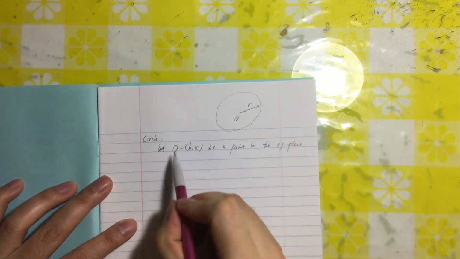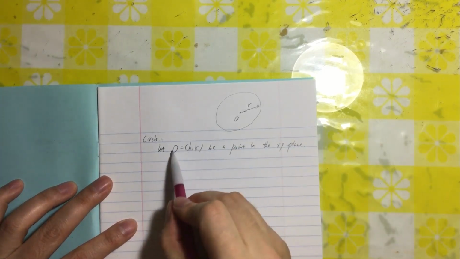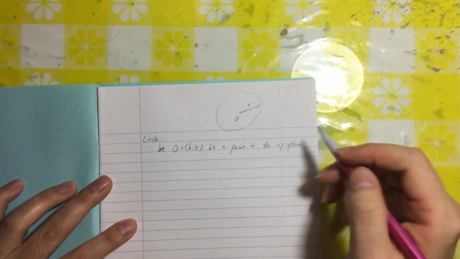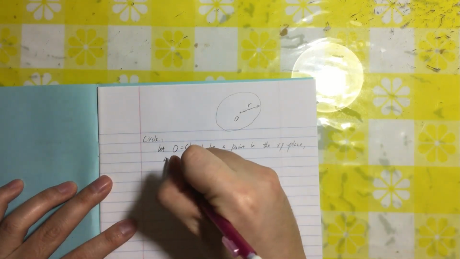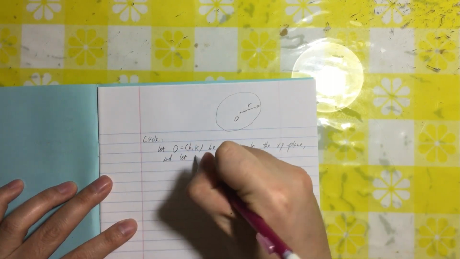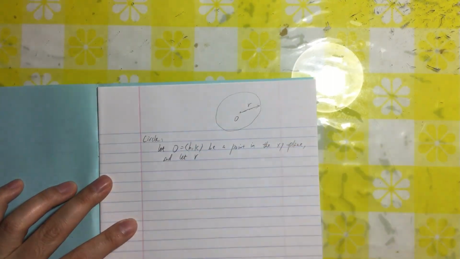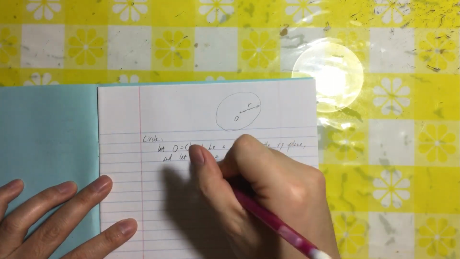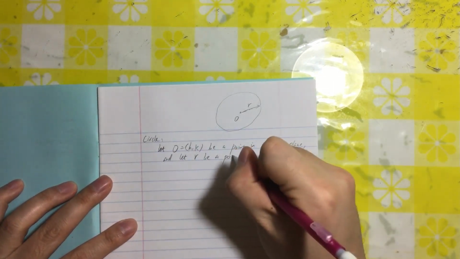So O is a point, and (h, k) is the coordinate of the point O. And let R be a positive real number. The radius must be positive.